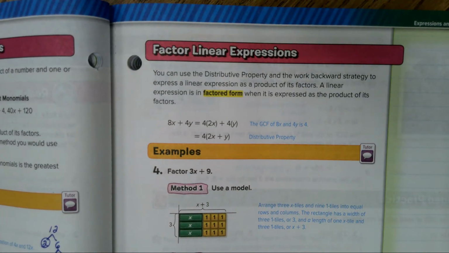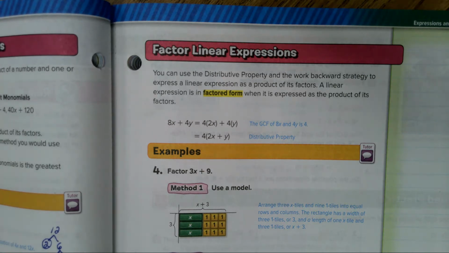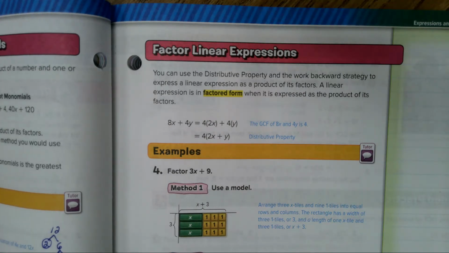You can use the distributive property and the work backward strategy to express a linear expression as a product of its factors. A linear expression is in factored form when it's expressed as the product of its factors.